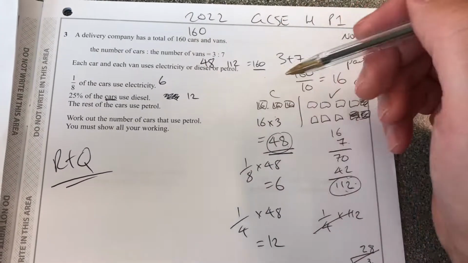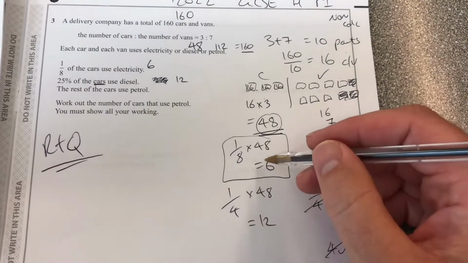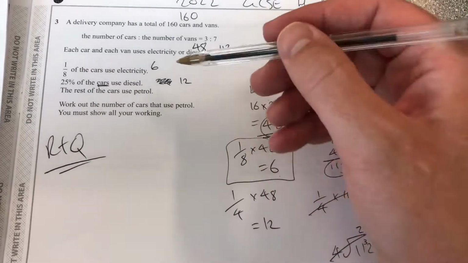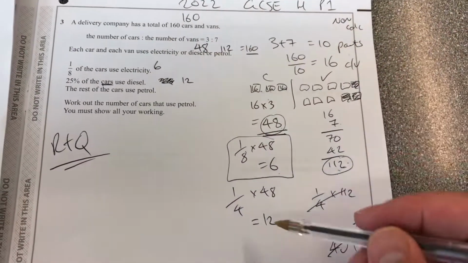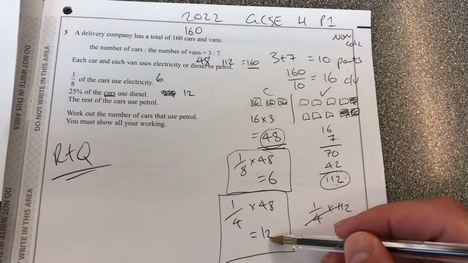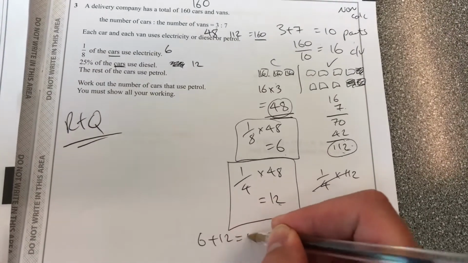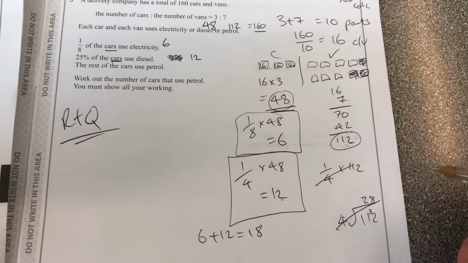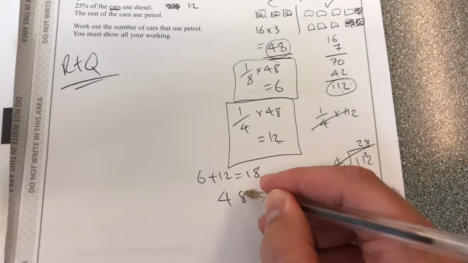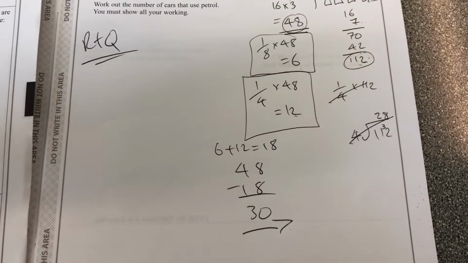1/8 of all the cars use electricity, so 1/8 of 48 is 6. And then 25% of the cars use diesel, so a quarter times 48 is 12. Now 6 plus 12 is 18. So how many cars use petrol? Well, 48 minus 18 gives me 30. That should be the final answer.